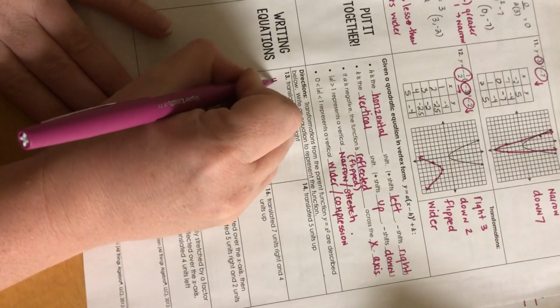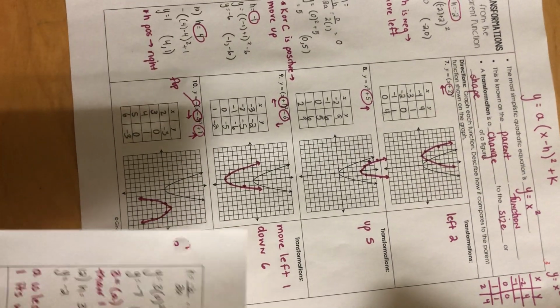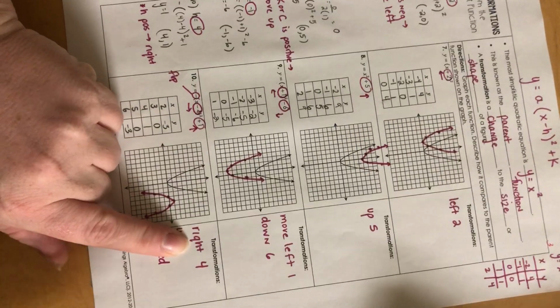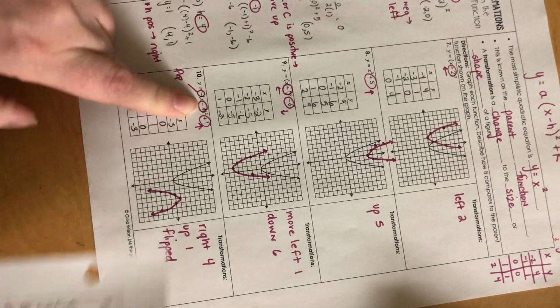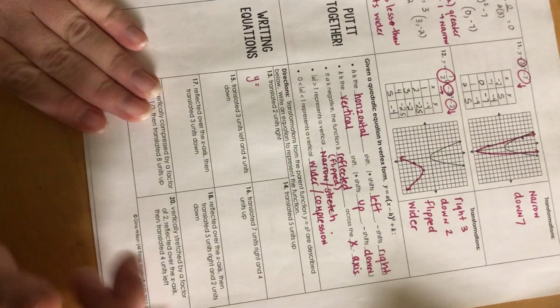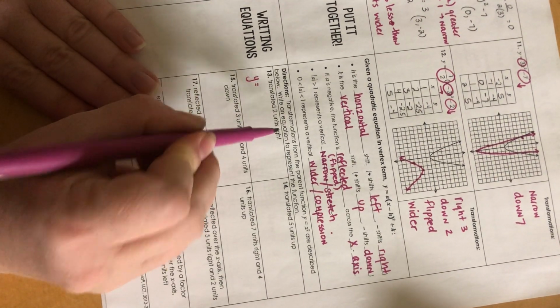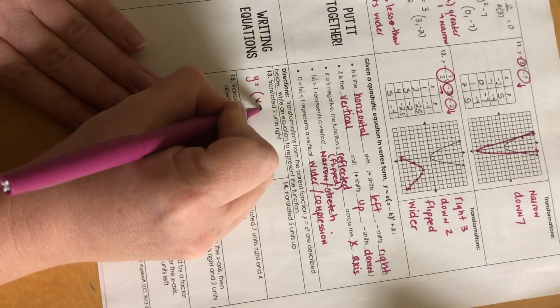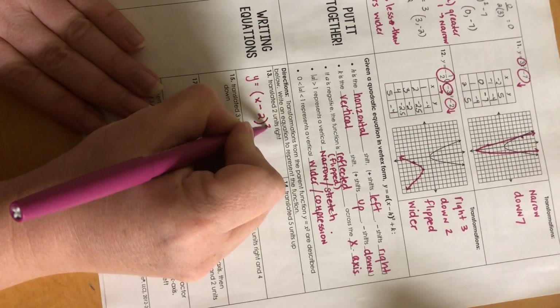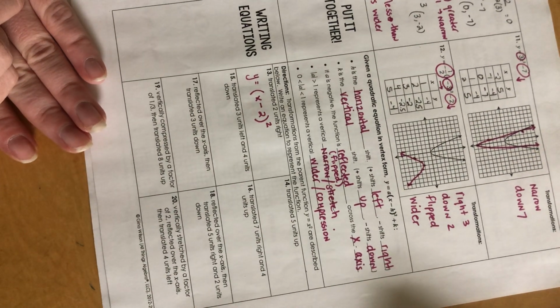If you look back at your notes, when did we move right? We moved right where it says right 4, and it was -4 there. So you want it negative. It's going to be y equals x minus 2 squared, because it's going to be squared no matter what.